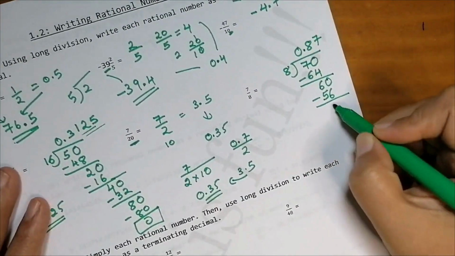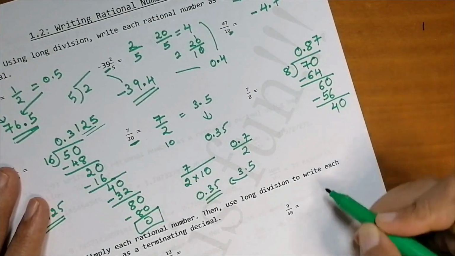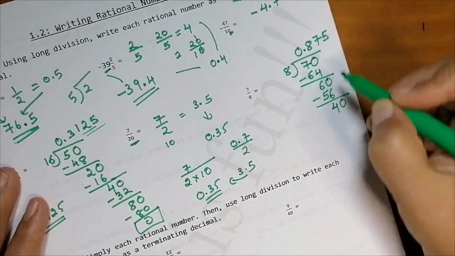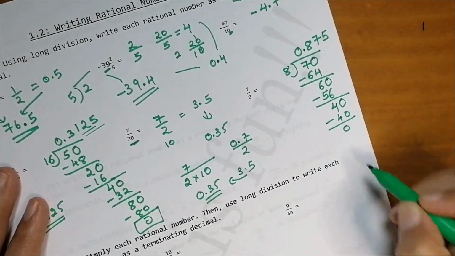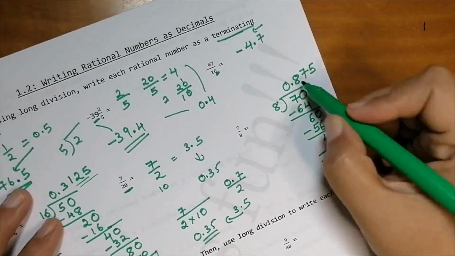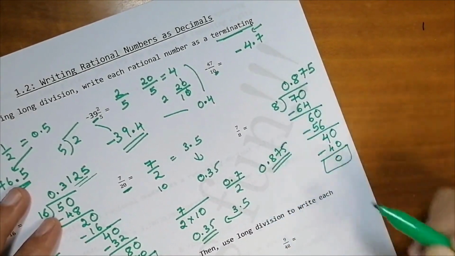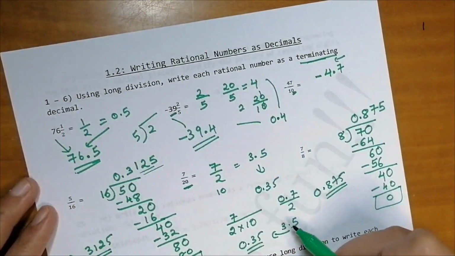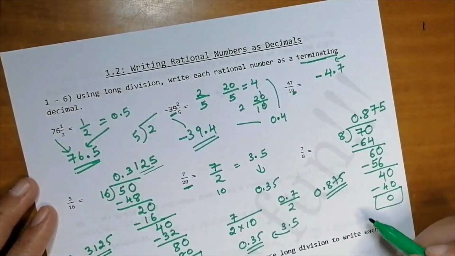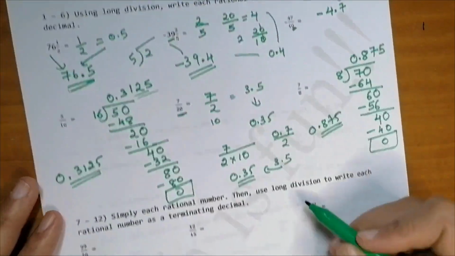The remainder is 4. We put 0. 8 times 5 gives us 40, and the remainder is 0, terminated. So the answer is 0.875. This is what we had to do here, the long division method. We followed that and we got the answer, terminating.